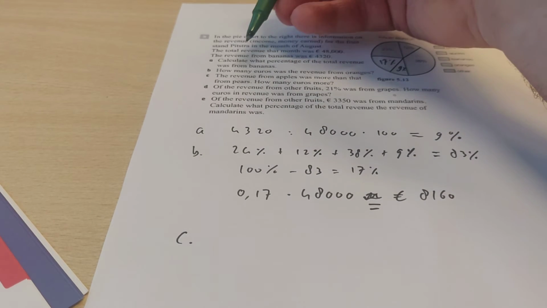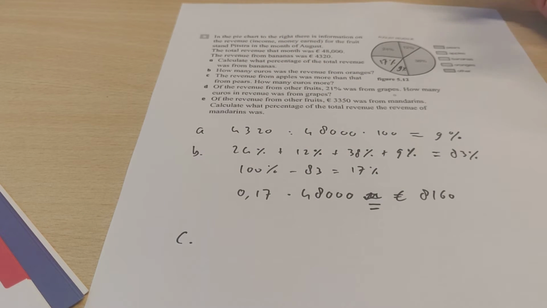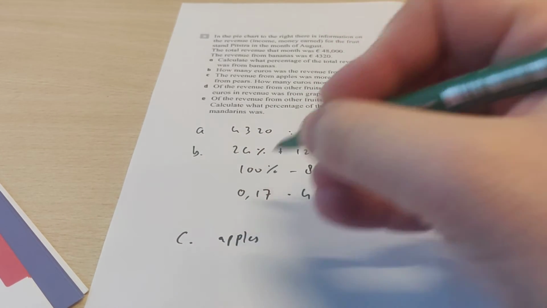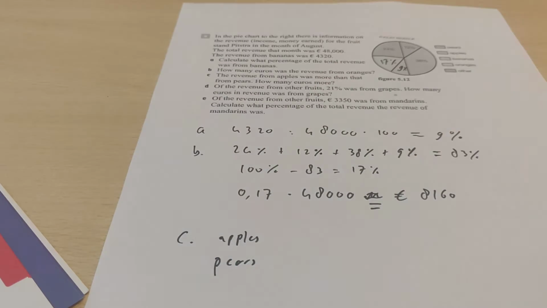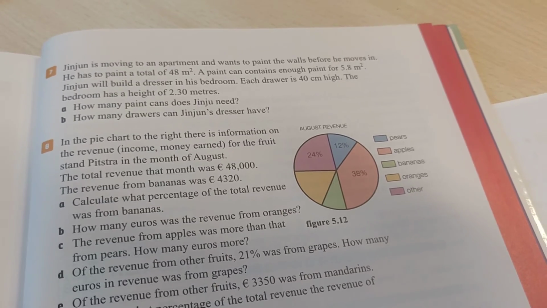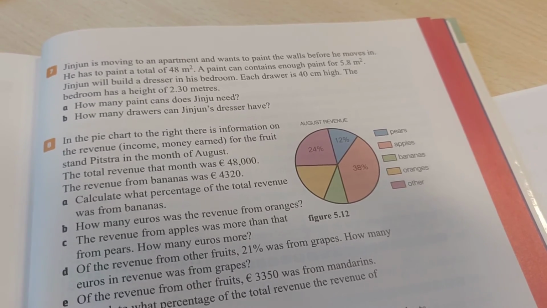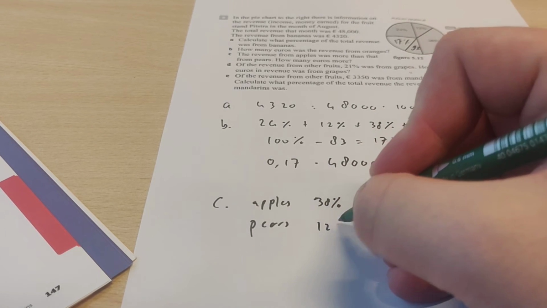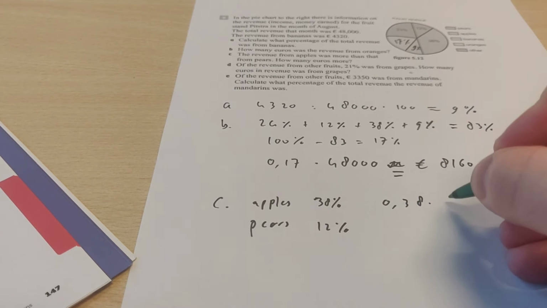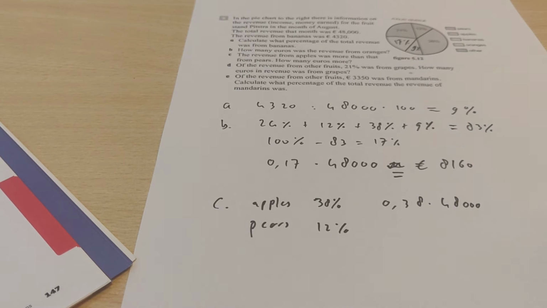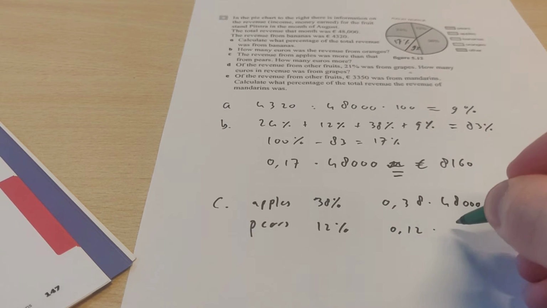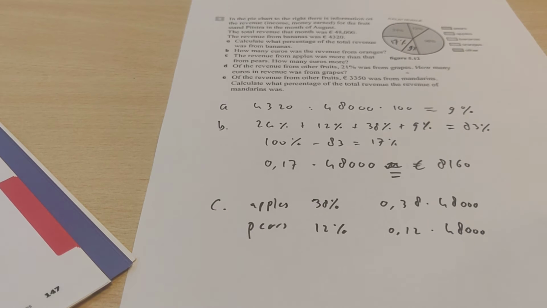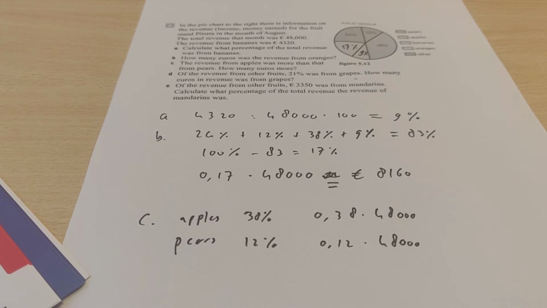Exercise C. The revenue from apples was more than that from pears. How many euros more? So we need to calculate what the revenue from apples was and what the revenue from pears was. And then we need to see what the difference is. So let's take a look at the picture. We can see that pears is 12%, and apples is 38%. So here you have to do 0.38 times 48,000. And then you have to do 0.12 times 48,000. Because if you do that, then you know what the revenue was from both of these types.